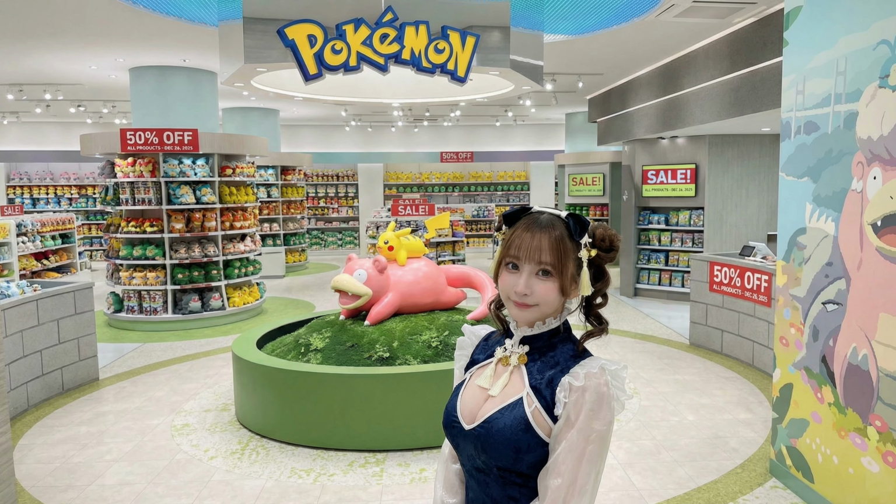NanoBanana Pro. Character looks like she's actually inside the store. Lighting matches the environment. Even generated the instruction 50% off perfectly. Added December 26th, 2025 exactly from the prompt. Looks like a real UGC photo.